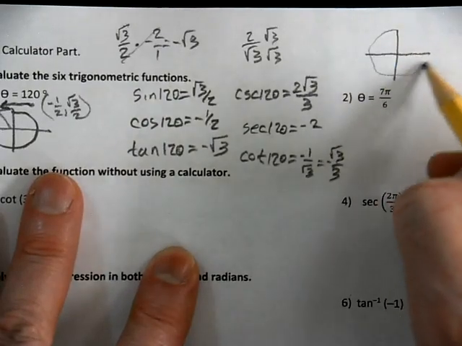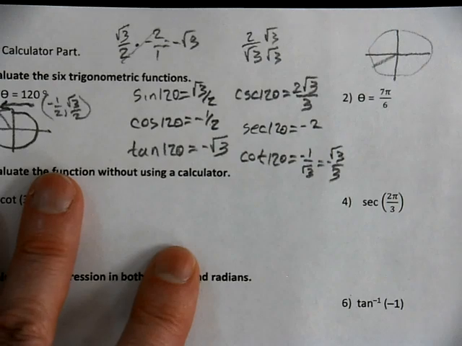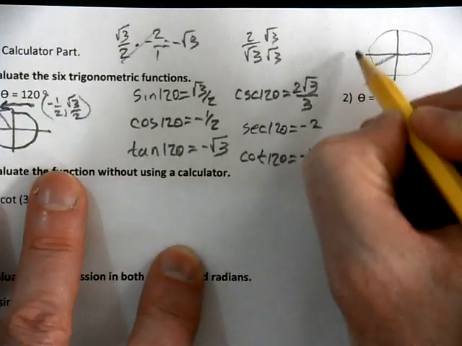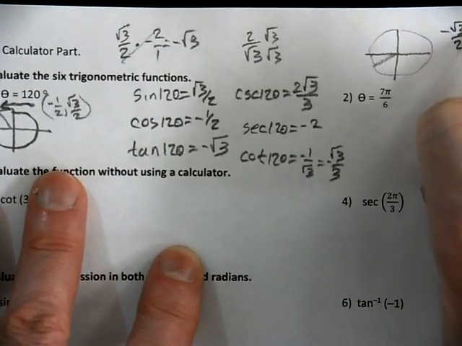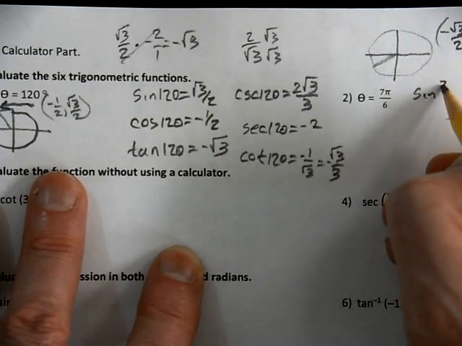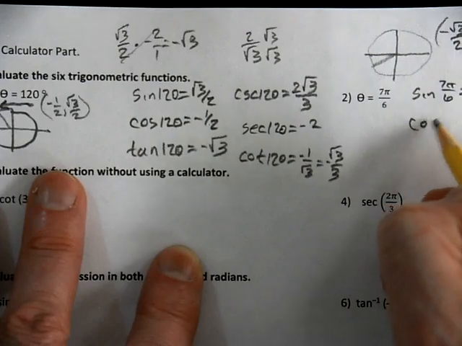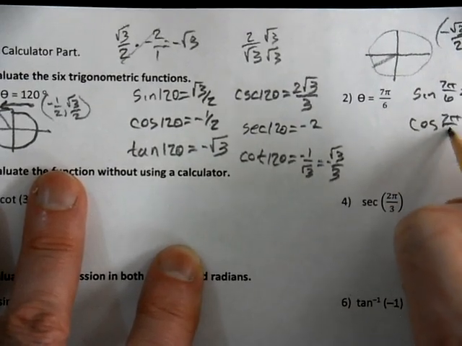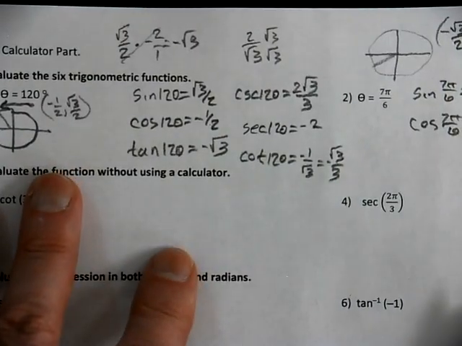7 pi over 6 is right there. That's going to be long for x and short for y. So our sine of 7 pi over 6 is negative a half. Our cosine of 7 pi over 6 is negative root 3 over 2.